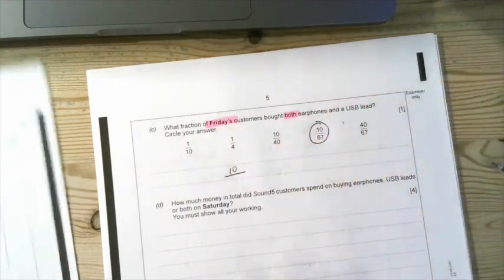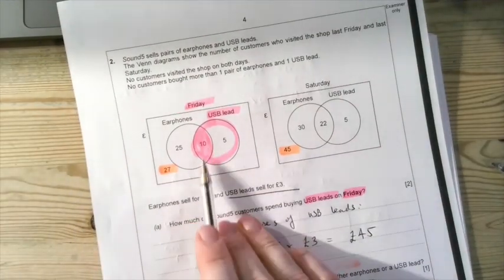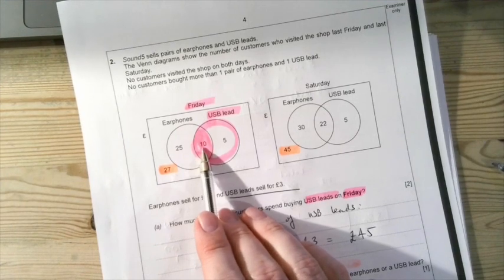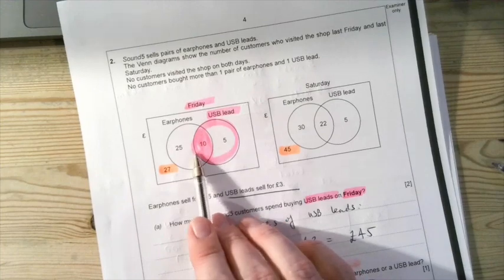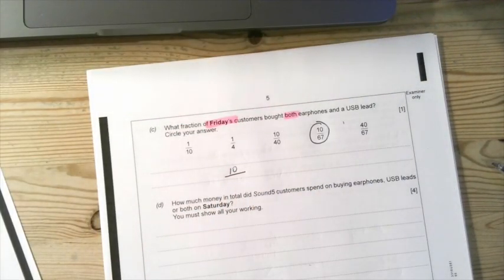But what I think is a little bit misleading, I'm just going to go and double check, is that you could sort of misunderstand and say, well, 10 out of 35 from those 10 there and 5 there. So 10 out of 40, which is also 1 out of 4. So let me just double check the mark scheme on that before we go too much further.